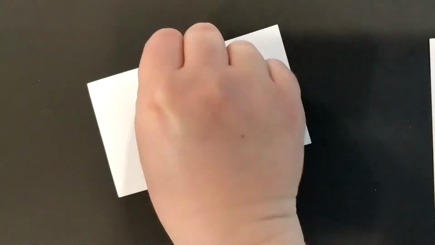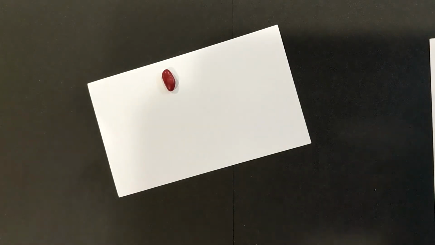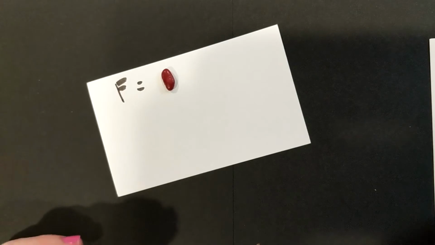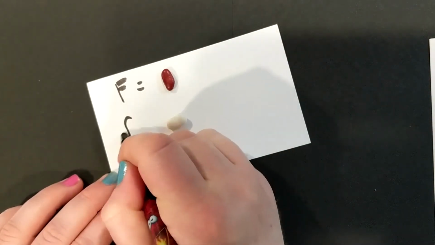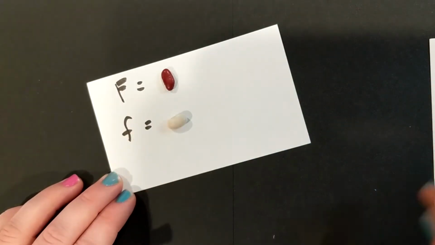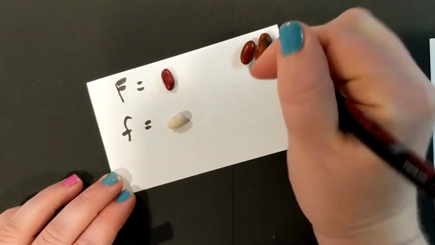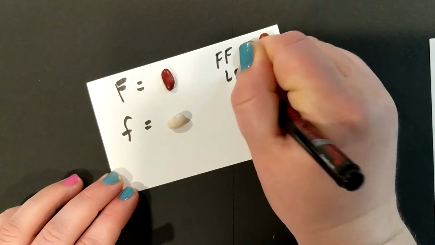All right, a couple really important things to remember about this lab. Every red bean represents a big F allele. Every white bean represents a little f. If I have two reds, that's big F, and that's long fur.